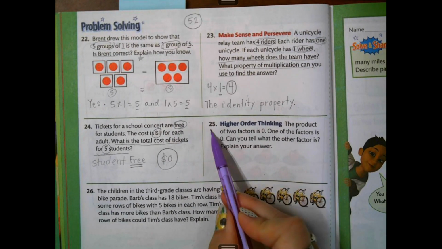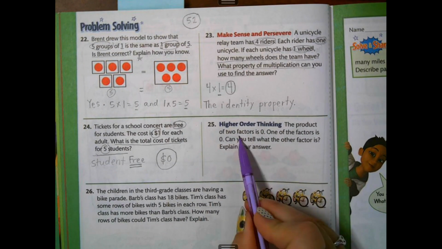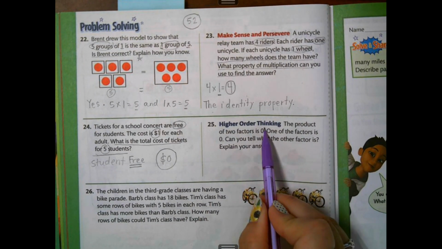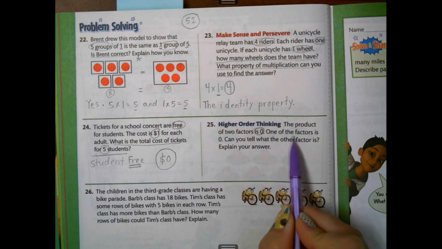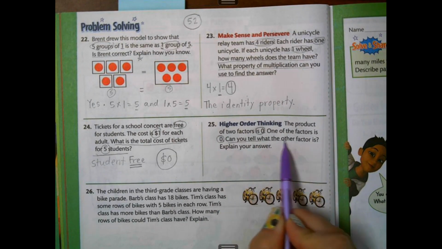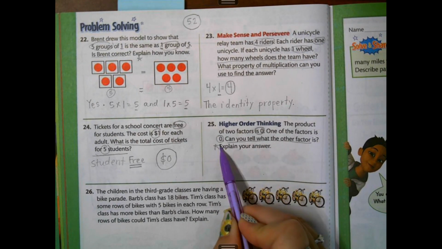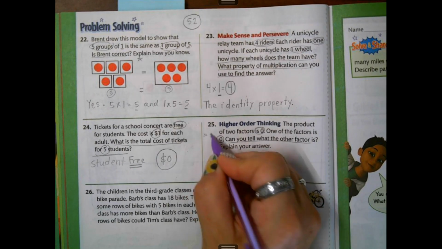Number 25, higher order thinking. The product of 2 factors is 0. One of the factors is 0. Can you tell what the other factor is? Explain your answer. Now we know that product means it equals 0.